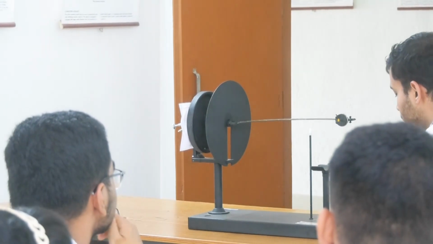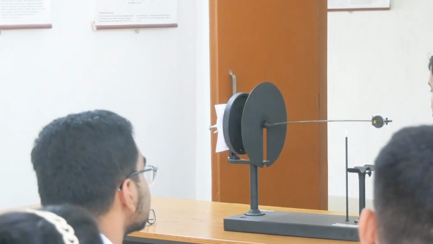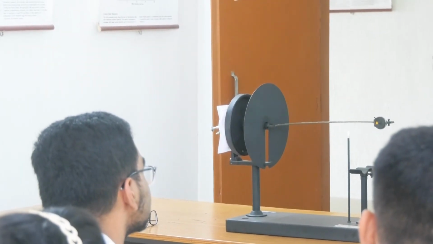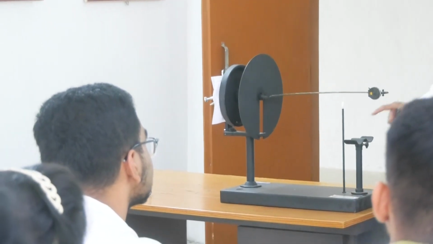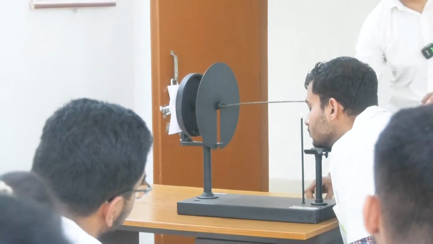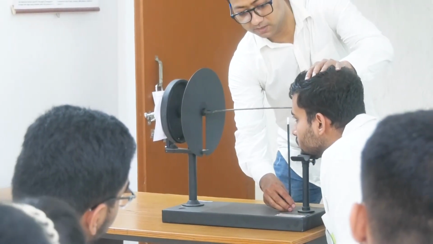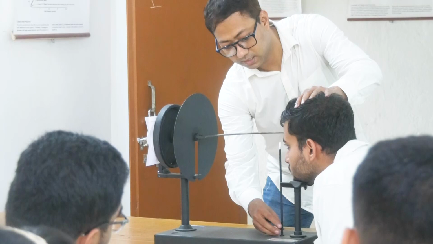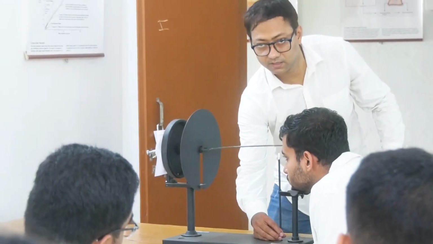Okay, I want to test his left eye. So I will ask him to put the chin on the right chin rest. Okay, right chin rest. Yes. Now I will level this.